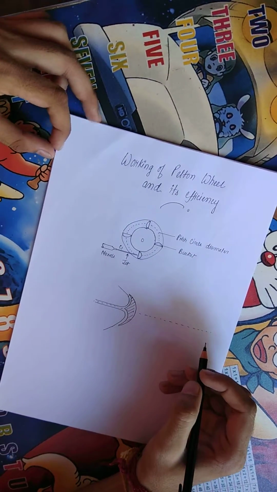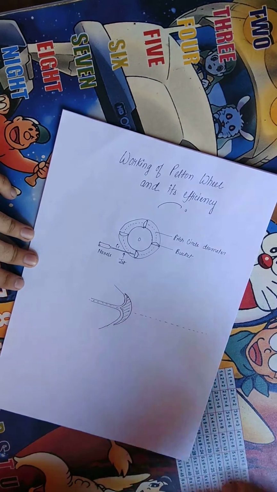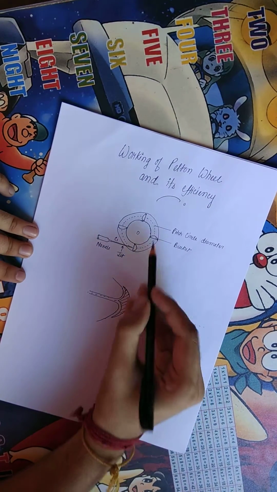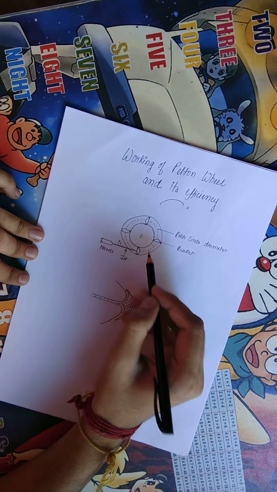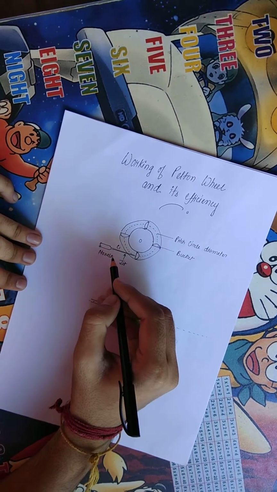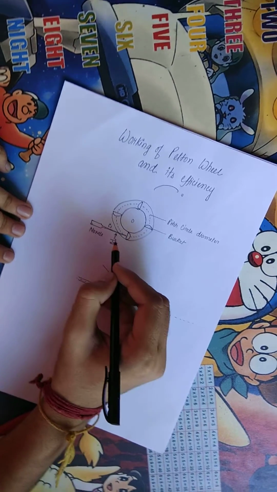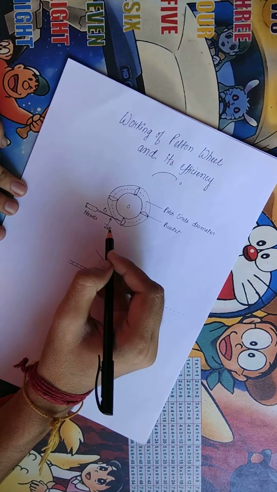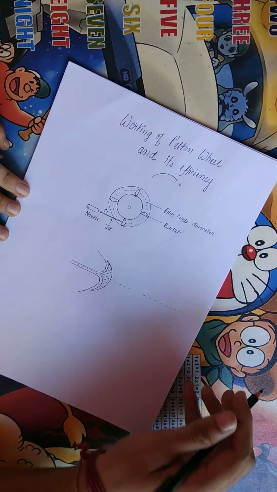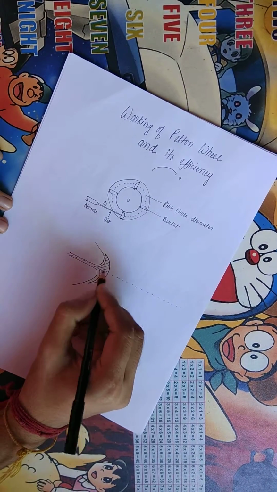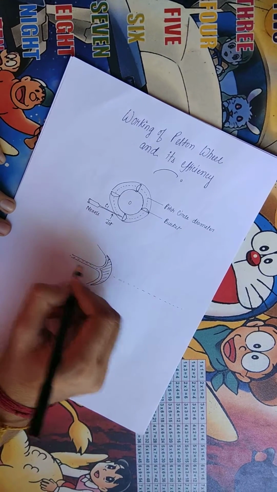Today we will be studying the working of the Pelton wheel and its efficiency. So let us begin. This is the basic diagram of a Pelton wheel. A Pelton wheel has buckets, and a nozzle is used to form a jet. The water is admitted in the form of a jet through the nozzle with velocity c1. So this is the diagram of a bucket, where this is the jet.